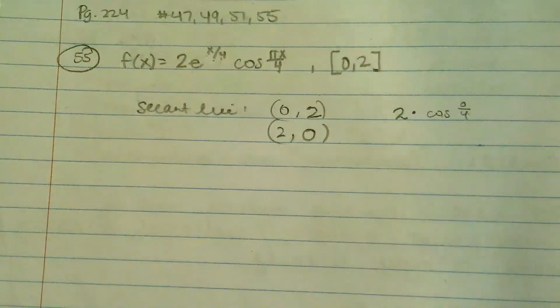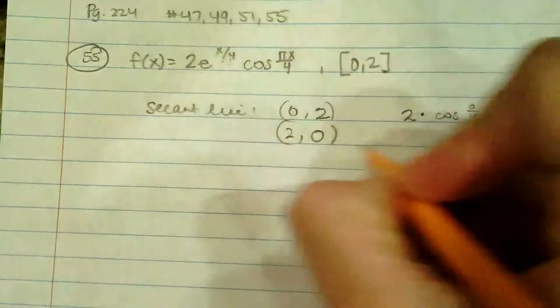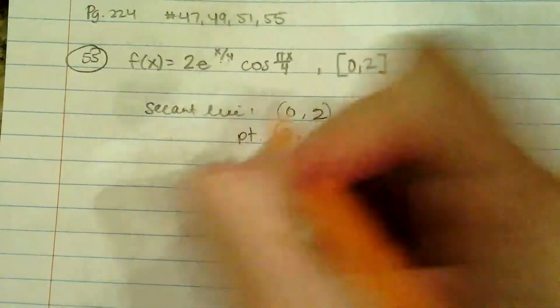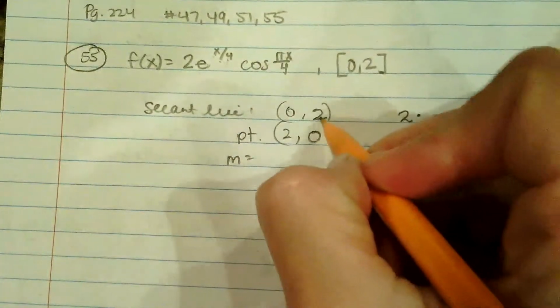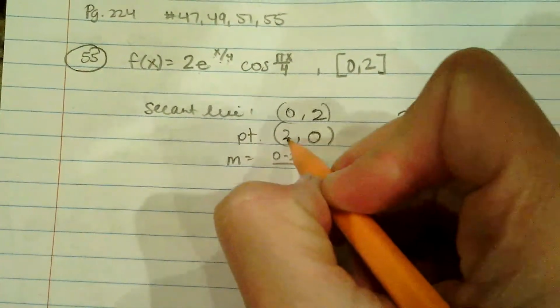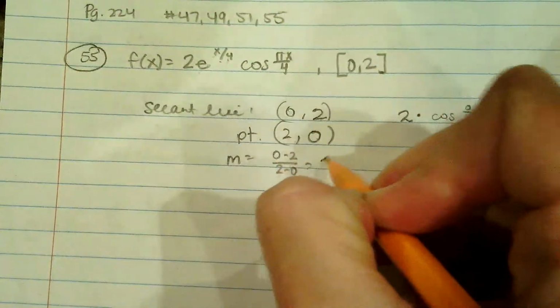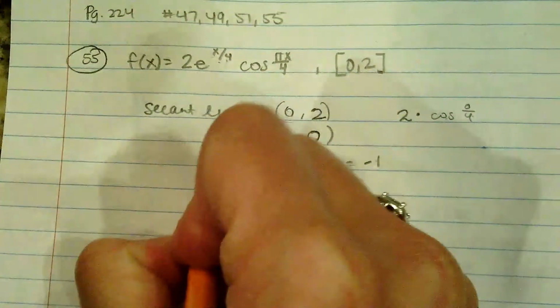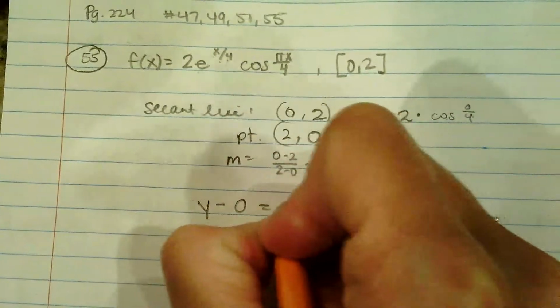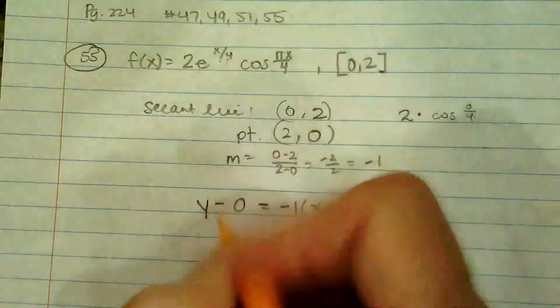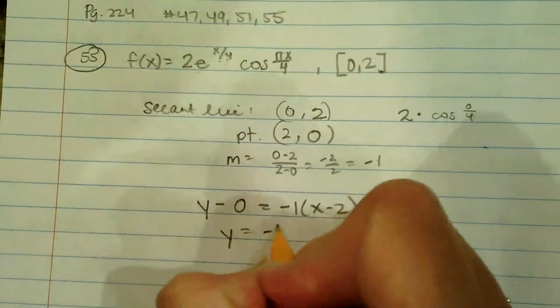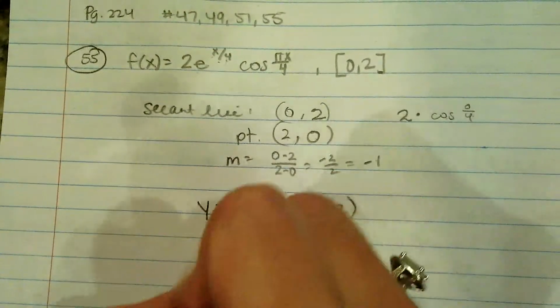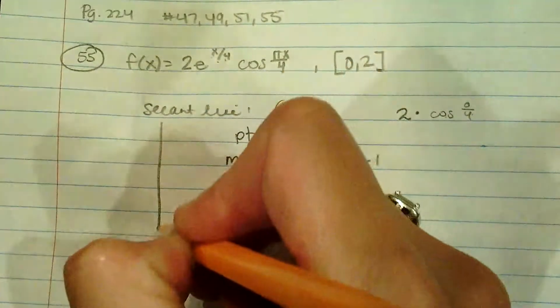So it wants me to come up with the equation of the secant line for that. I've got a point, and I'm going to get a slope here, y2 minus y1 over x2 minus x1. -2 over +2 is -1. So point slope, y minus 0 equals -1 times x minus 2. So it's going to be y equals -1 x plus 2. So there's the equation of my secant line from start to finish.